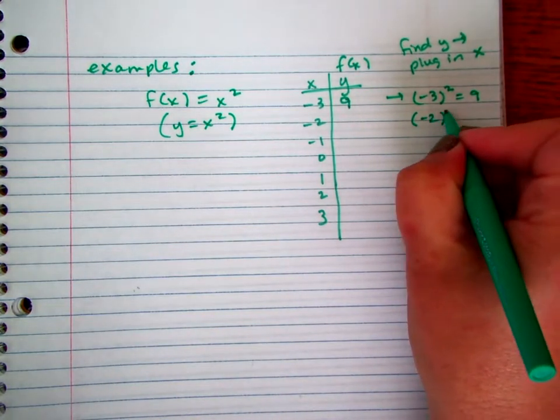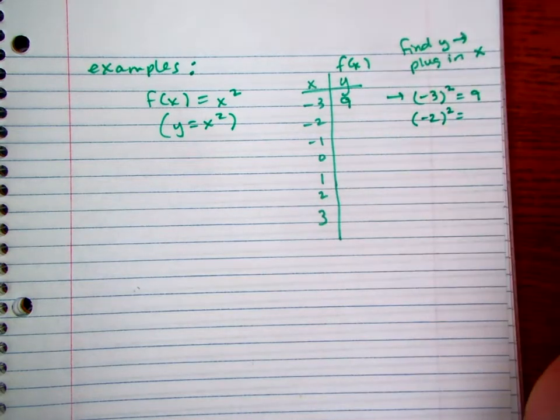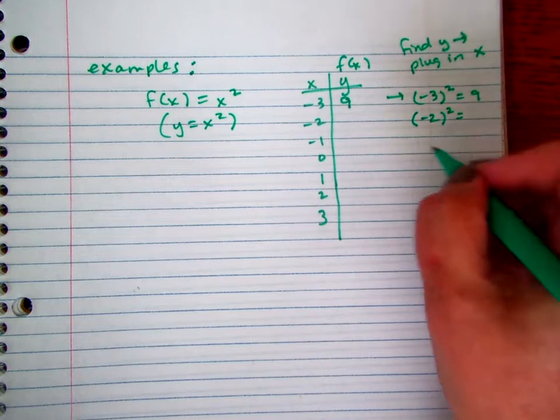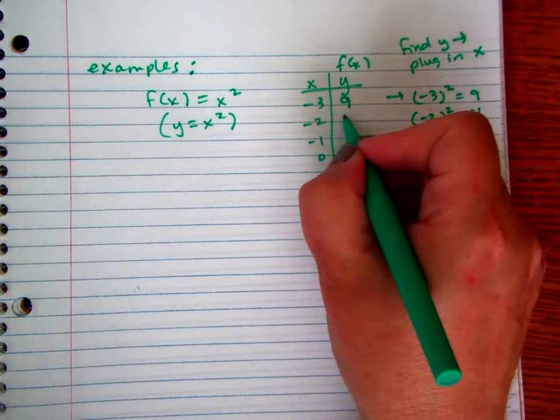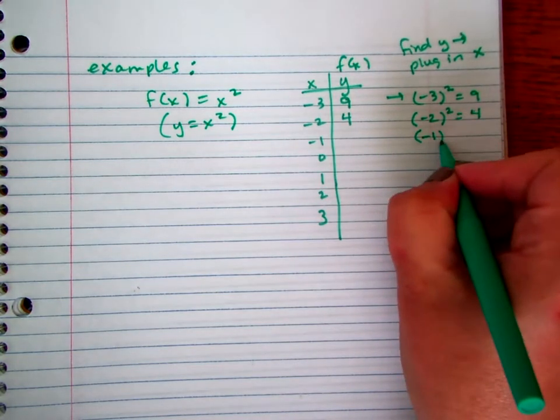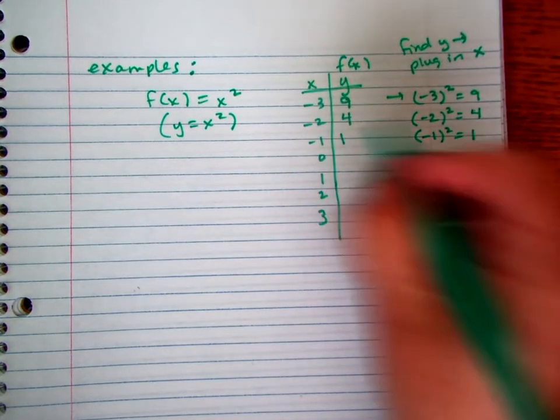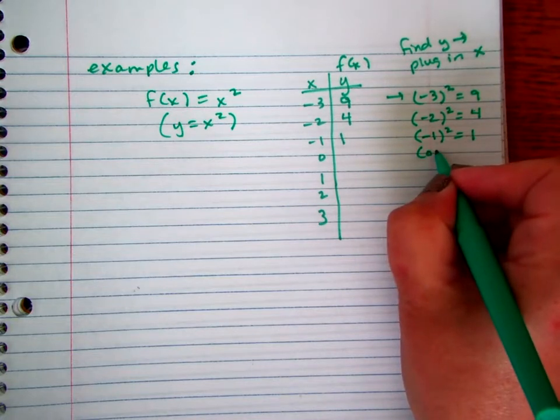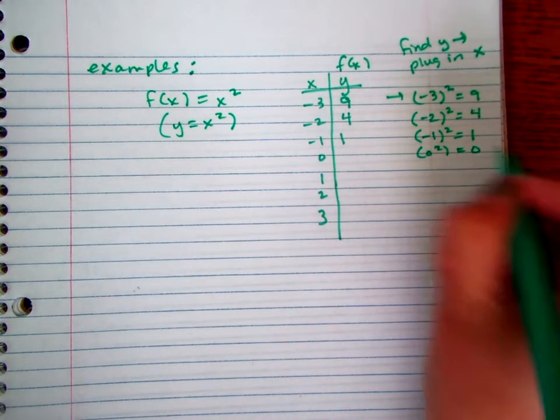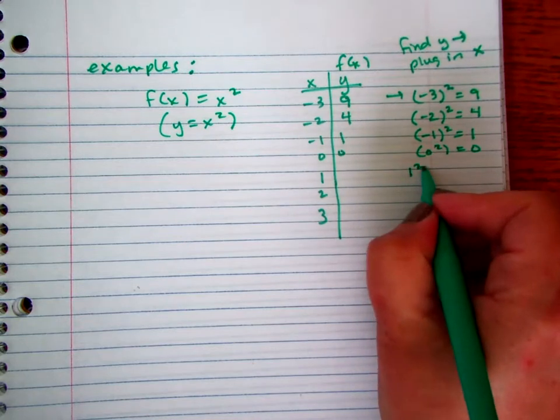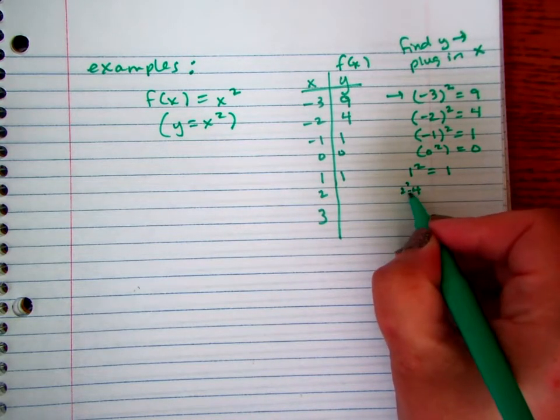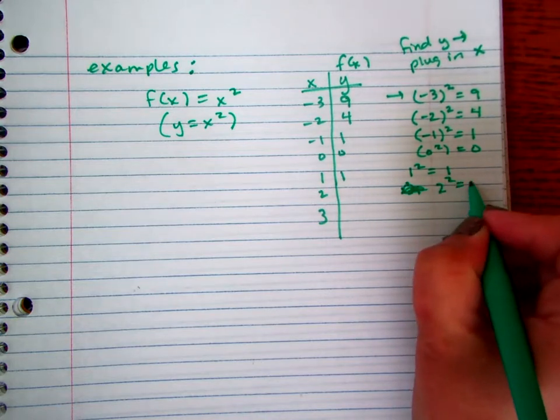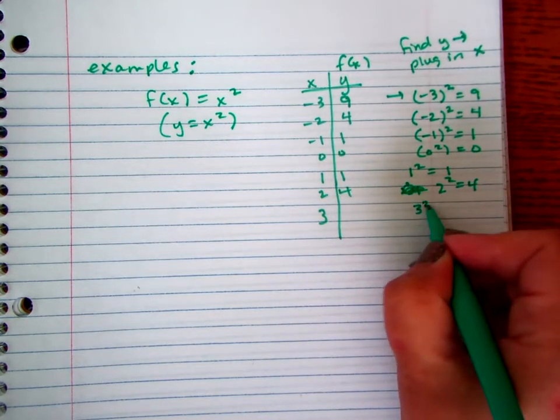This is one option for finding points in a quadratic graph, or just finding points in the table or anywhere else. -2 squared is 4. -1 squared is 1. 0 squared is, of course, 0. And then 1 squared is also 1. And you'll notice 2 squared is 4. And 3 squared is 9.